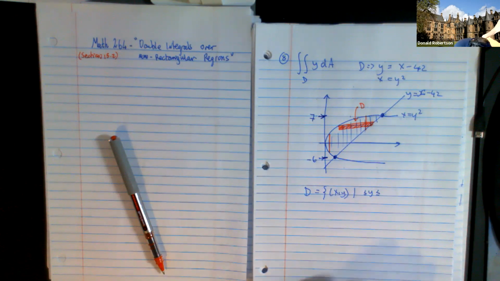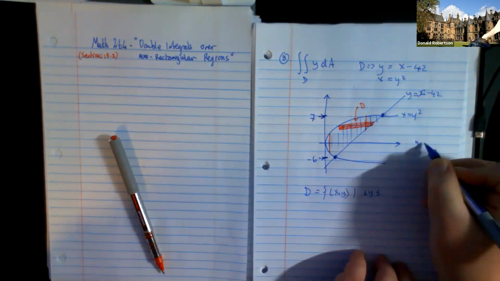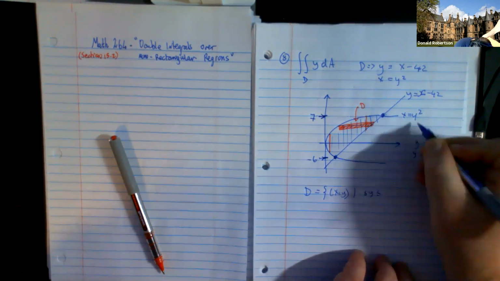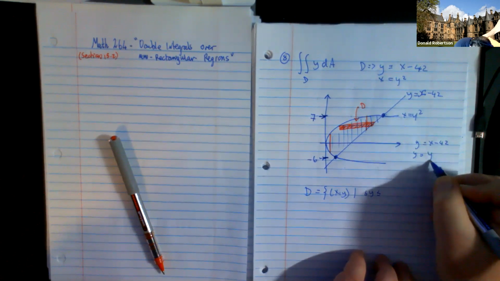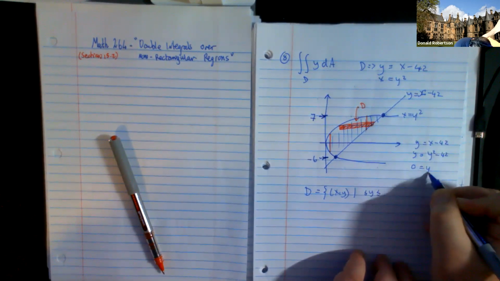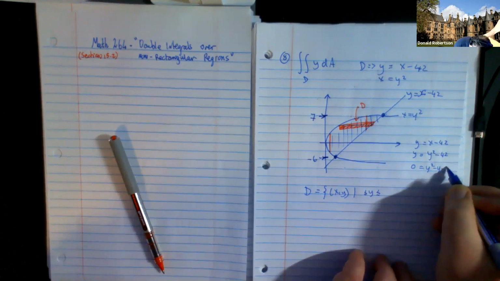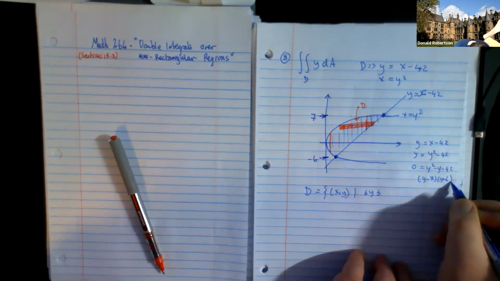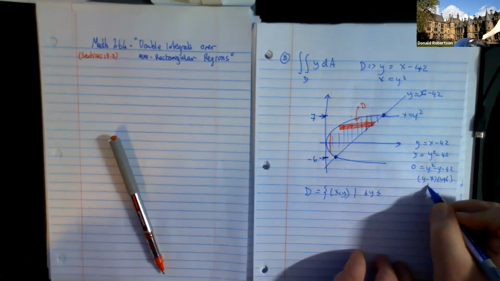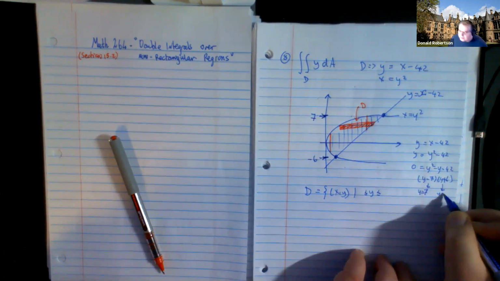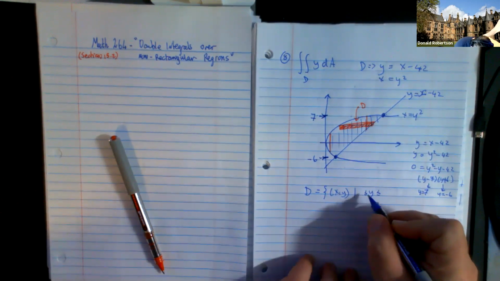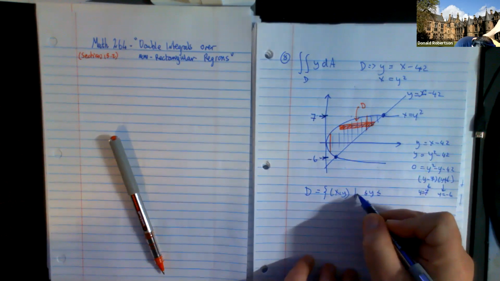Now, if you don't trust me, which is totally fine, if I say that guy is equal to this guy, then if I replace the x with y squared, don't I end up solving that guy? And can you see my 7 and my -6? Does that help? So I could have done it algebraically. So I know that the y values go from -6 to 7.